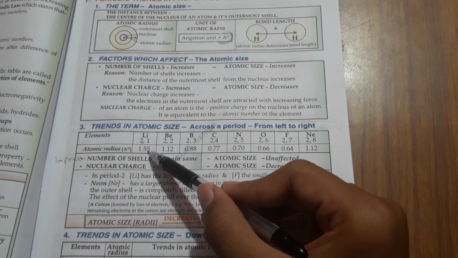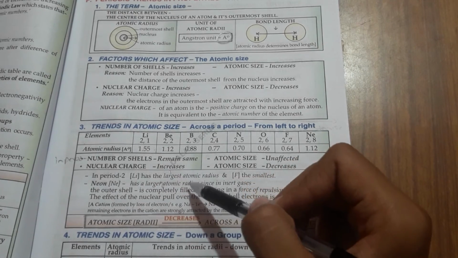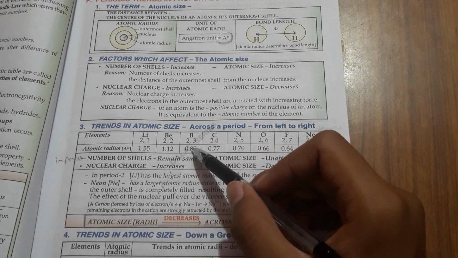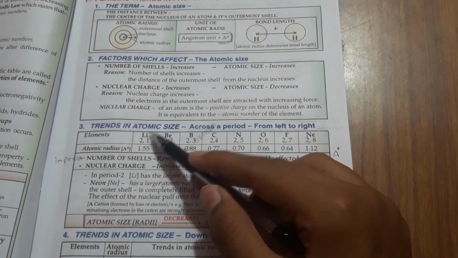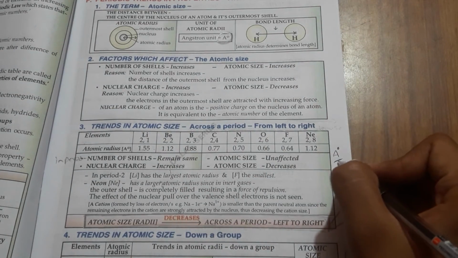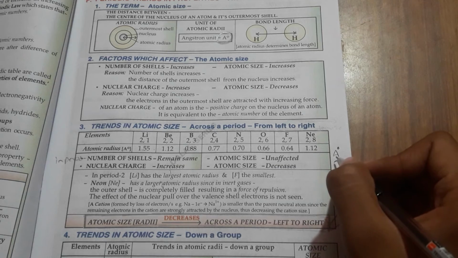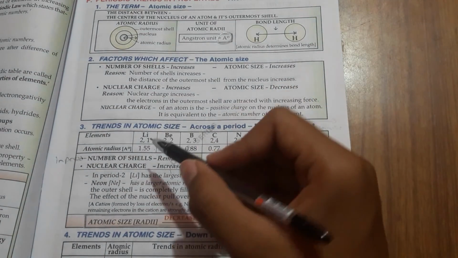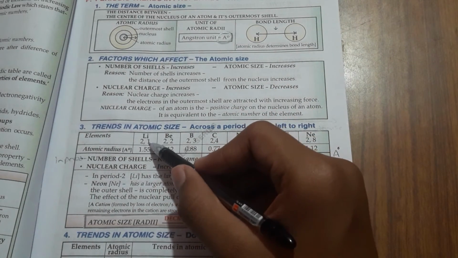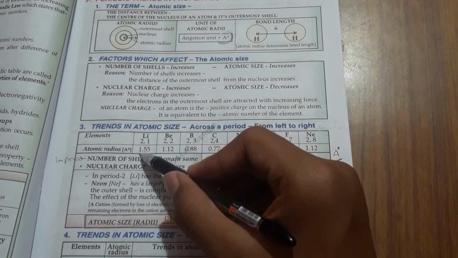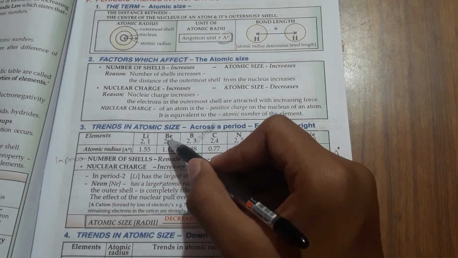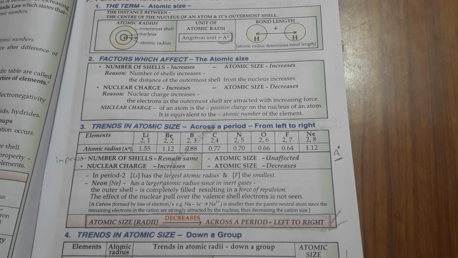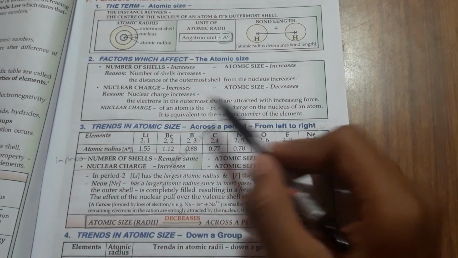The atomic radius of lithium is 1.55 Angstrom. Why Angstrom? Because the distance of atomic radius is measured in Angstrom. It is the unit of atomic radius. So for example, take lithium, which is 2 and 1; the atomic radius is 1.55. Beryllium is 2 and 2, with 1.12. This is about trends in atomic size across a period, moving from left to right.